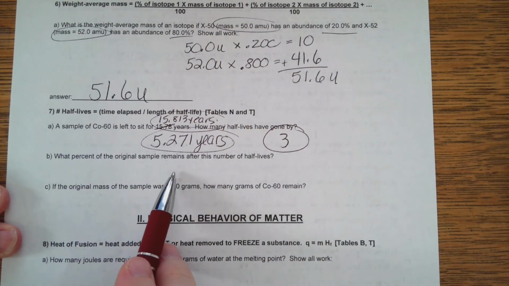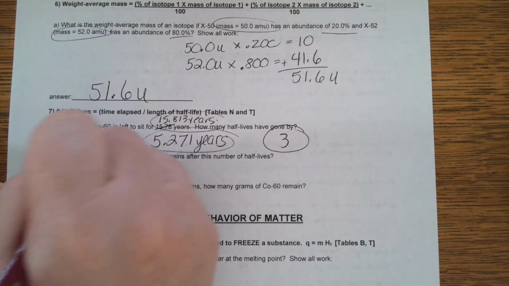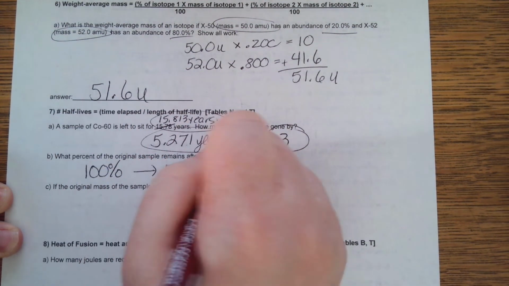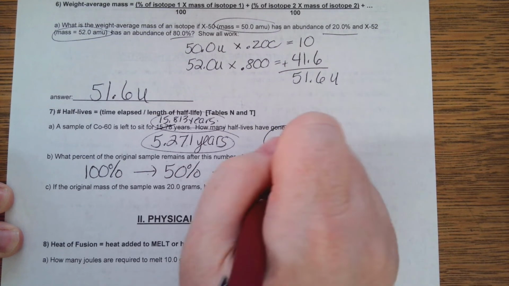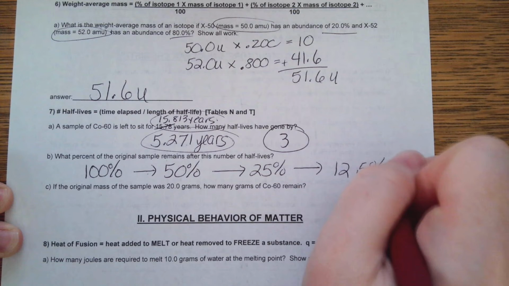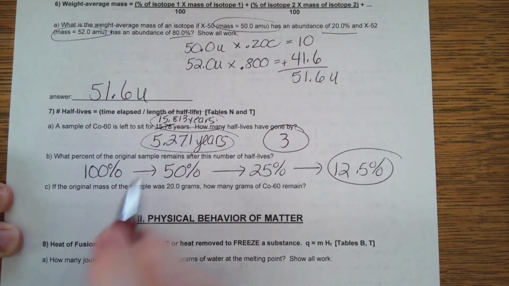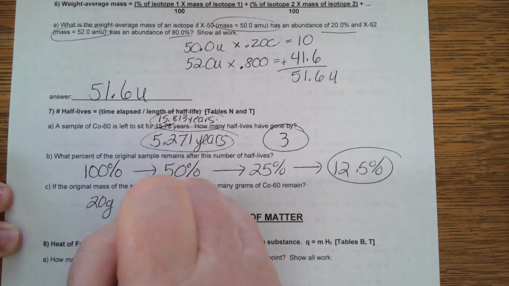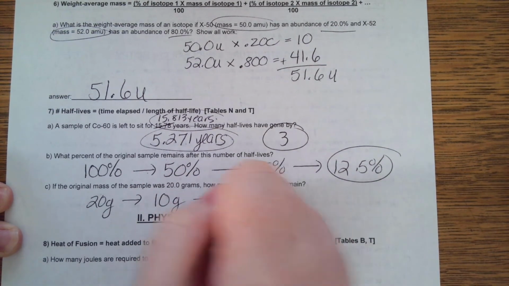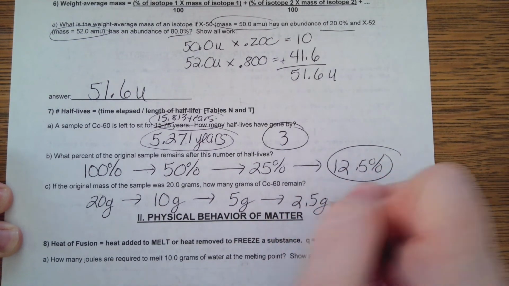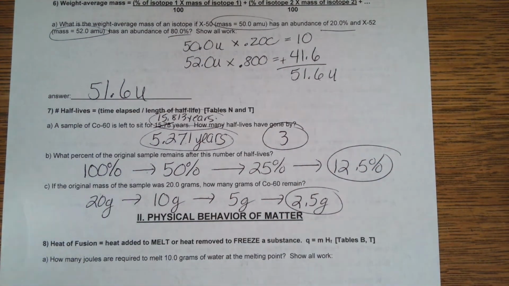What percent of the original sample remains after this number of half-lives? Well, we start with 100%, then we go to 50%, 1 half-life. 25%, 2 half-lives. 12.5%, 3 half-lives. If the original mass was 20 grams, how much would be left? Well, we'd go 10 grams, 1 half-life. 5 grams, 2 half-lives. 2.5 grams, 3 half-lives. Okay? And that is the end of section 1.